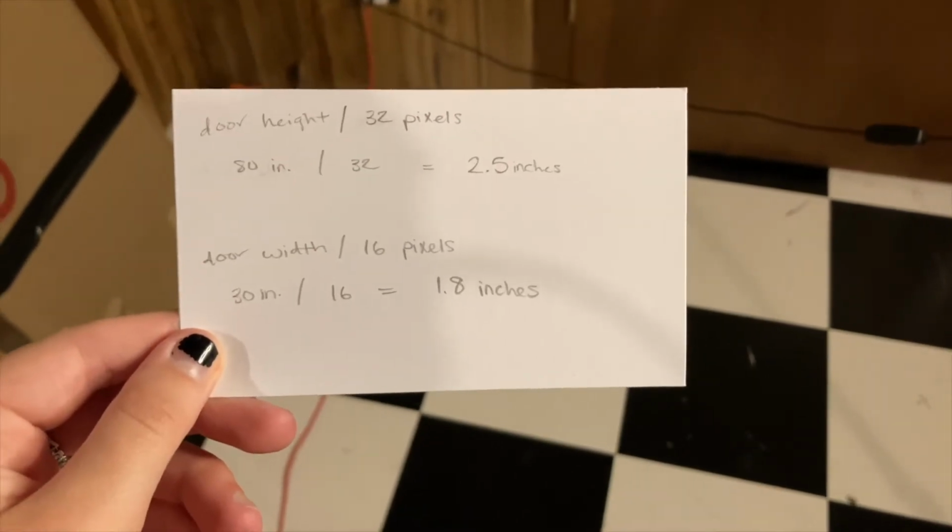The next thing you need to know is the proportions of Minecraft doors, which are 16 pixels wide and 32 pixels tall. Then you take these two numbers and you divide them out. So you take the width of your door, which in my case is 30 inches, and divide that by 16 pixels. And then you take the height of your door, so in my case 80 inches, and divide that by 32 pixels. I just went ahead and wrote this out to help you visualize.